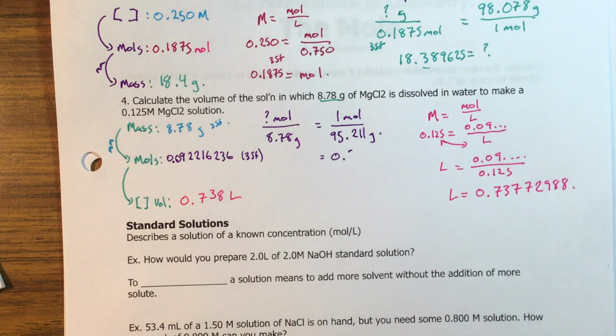All right, so that's how you work with this. I hope you understand the concept of concentration is moles per liter. Remember that. Make sure you know that because that's a big formula.